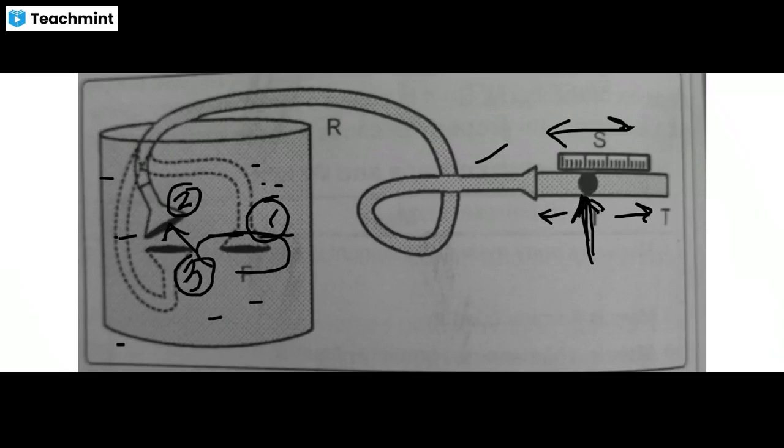If we consider particularly this point, let me take another color, I don't know whether it is seen or not. Here at this position, the pressure towards this direction, this direction, this direction is the same. Clear? It is not changing.